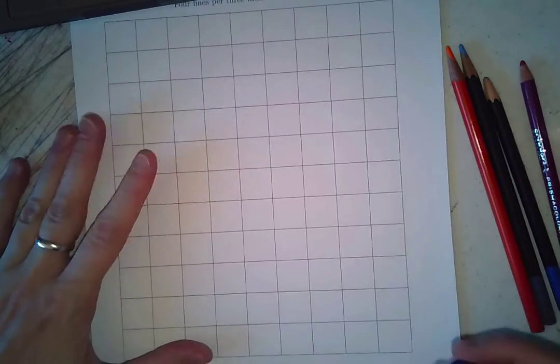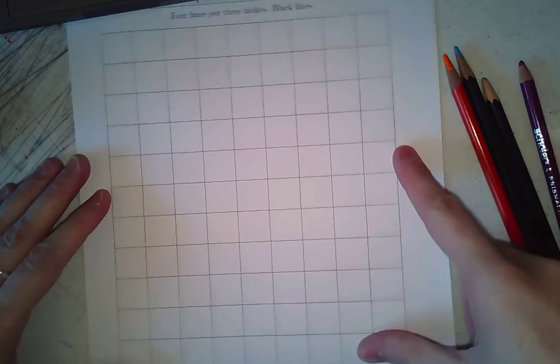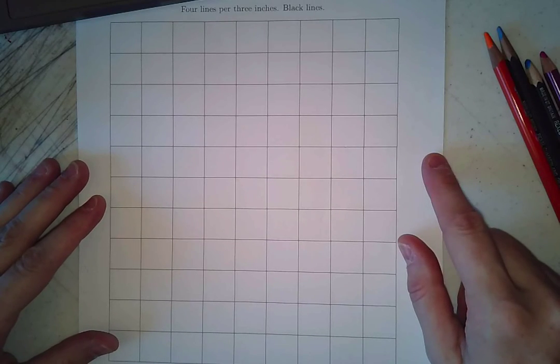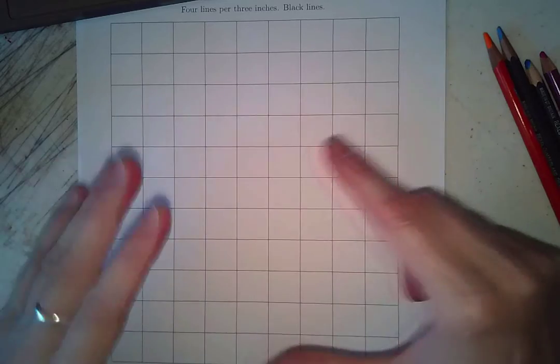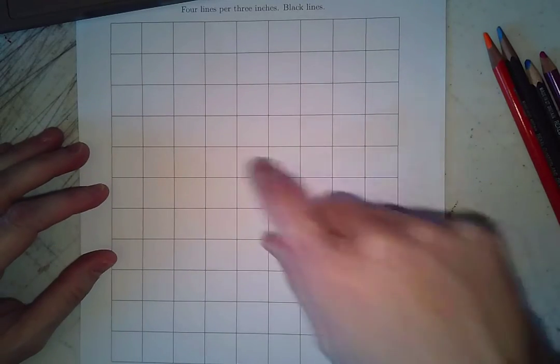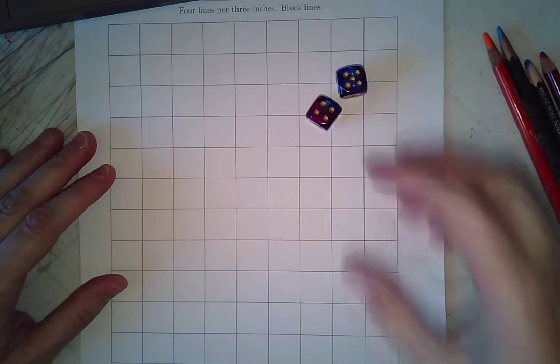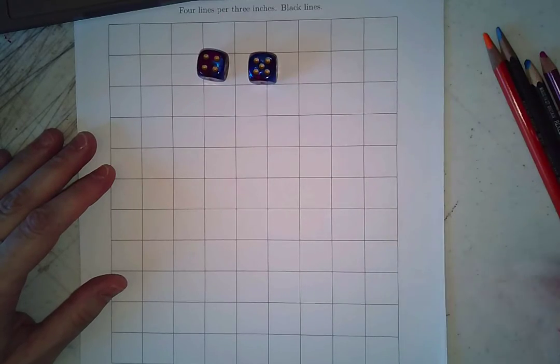Okay, so for the dice game, guys, if you'll pretend that this is your graph paper. You want to use the yellow graph paper I gave you because the squares will be bigger. You can use the smaller regular graph paper, it'll just take you a lot longer. So the rules are you're going to roll your dice, okay?